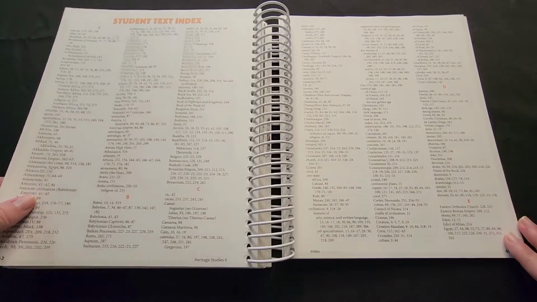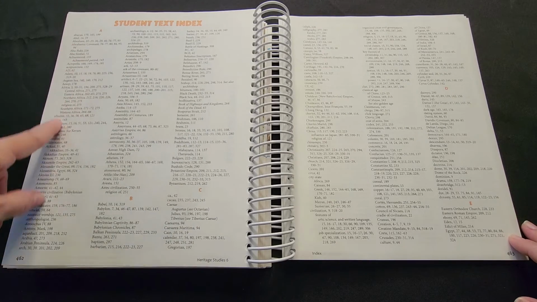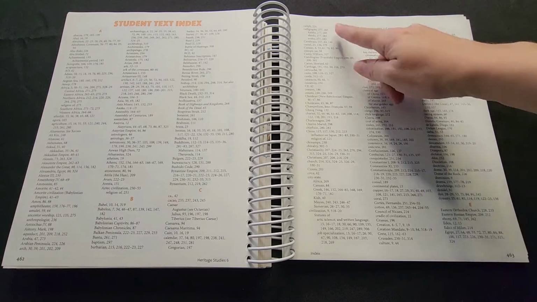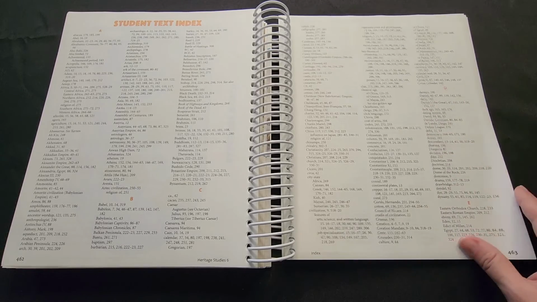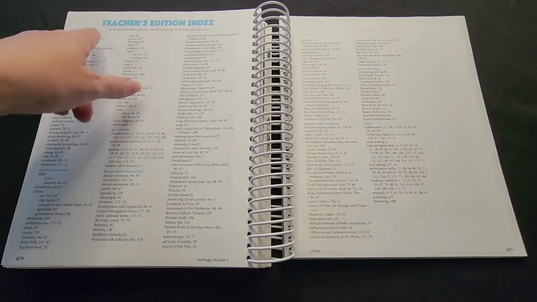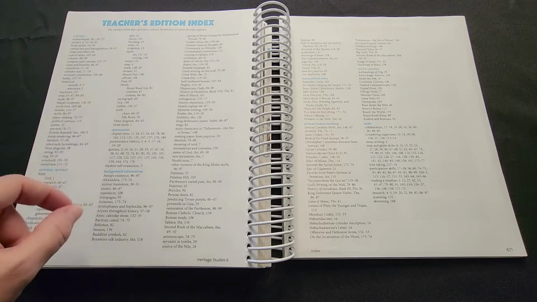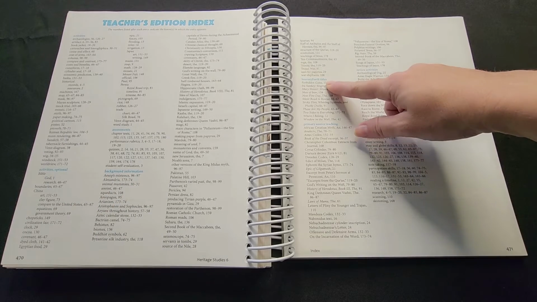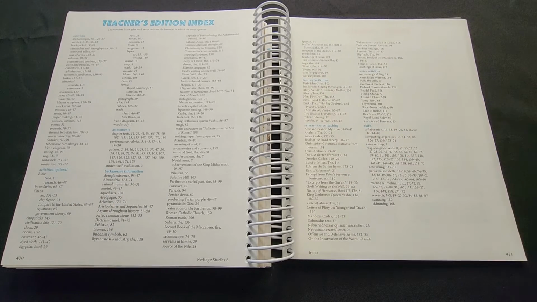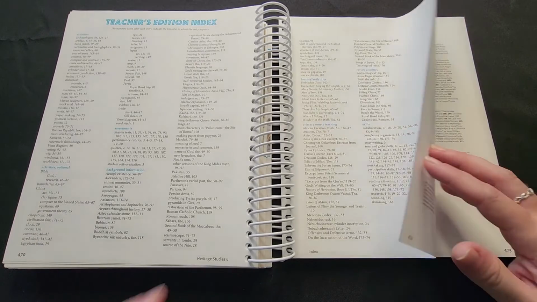After the instructional resources, you'll have a student text index. This lists all the different topics that are covered in your child's student text, along with the page numbers where those are referenced. Then lastly, we have the Teacher's Edition Index. This is a great tool as it groups all of the different activities, assessments, background information boxes, the Journey Forth recommendations, primary sources, skills, review activities, all in one place.